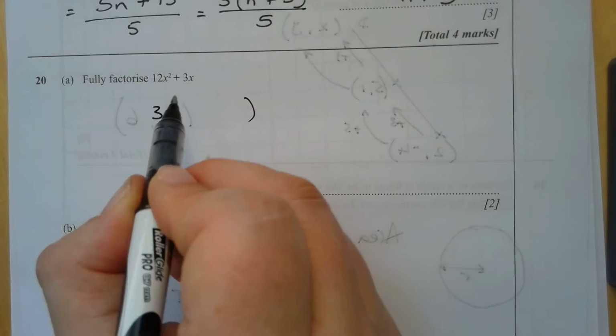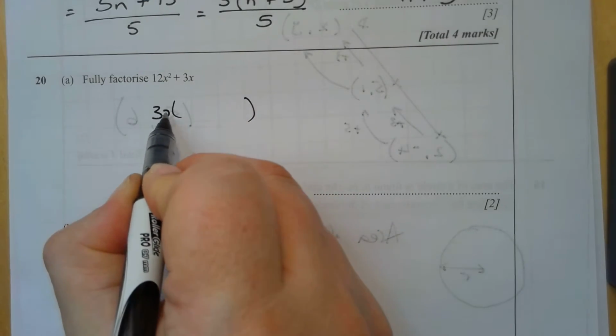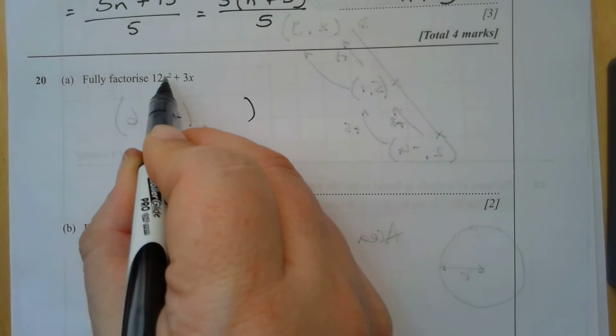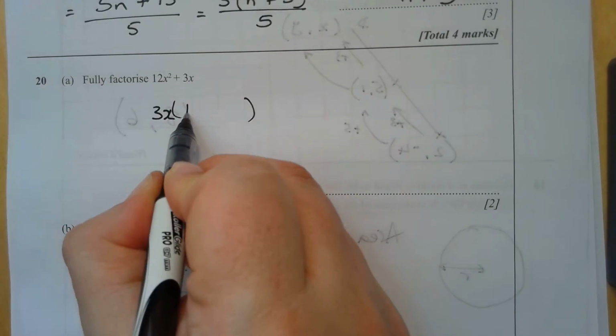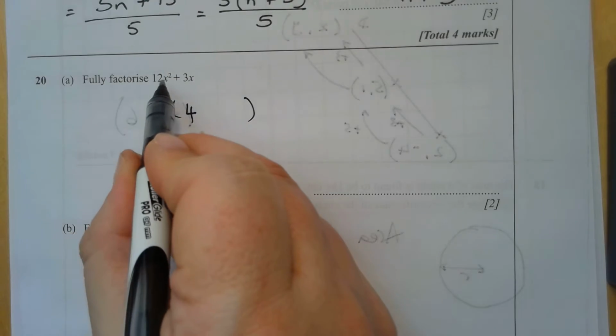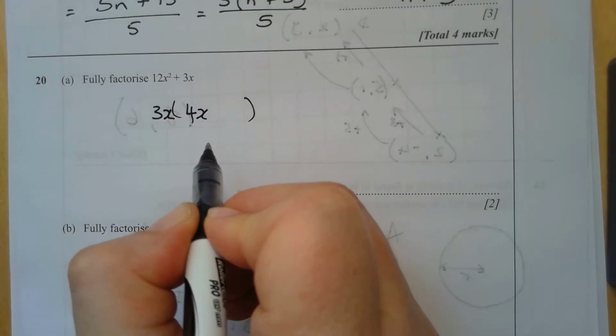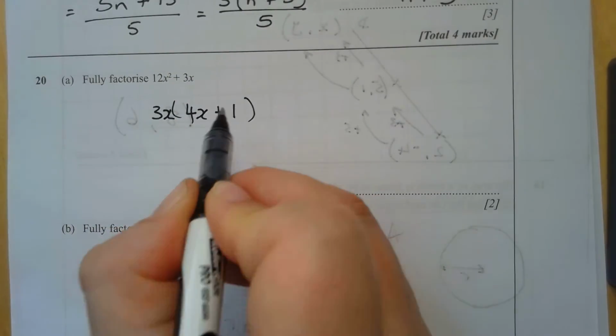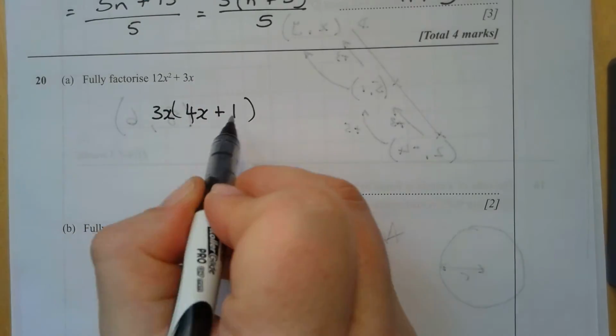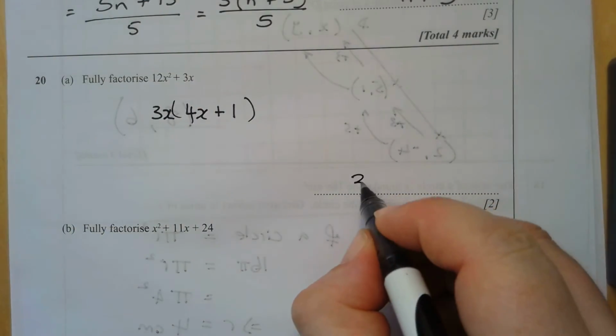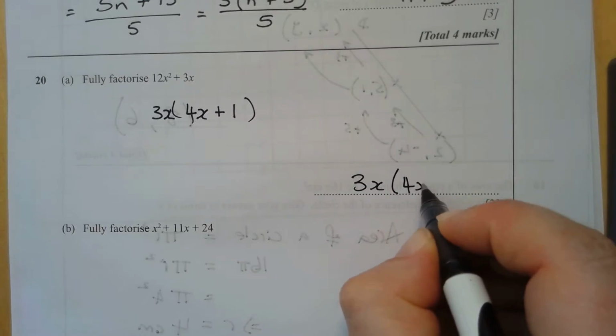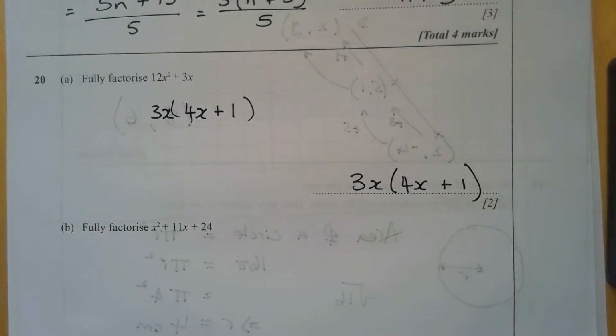The highest common factor of x squared and x is x. What do we do to get back up to 12 from 3? We multiply it by 4. What do we do to get to x squared from x? We multiply it by x. And 3x is already here, so we're just multiplying that by 1. So that's the answer: 3x, 4x plus 1.